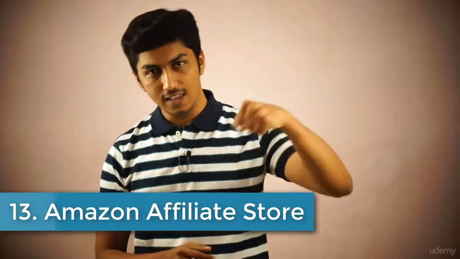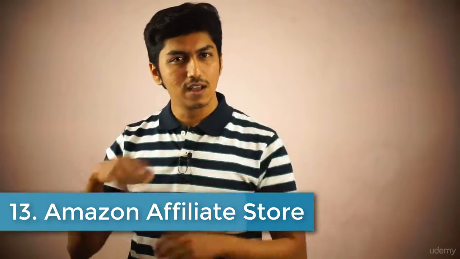In section 13, you will learn to find, install, and configure 3 plugins to import products from Amazon and to sell those products from your own site. Don't worry, the orders are placed from your website, but Amazon will ship it because the orders are simultaneously placed in Amazon too, and you will receive your Amazon affiliate commissions. You can track those sales that are sent from your website to Amazon.